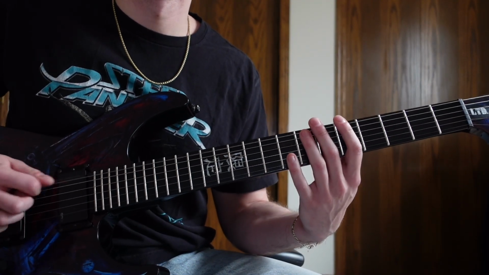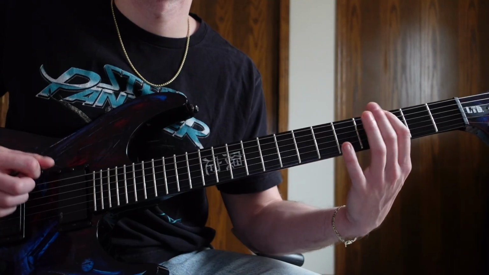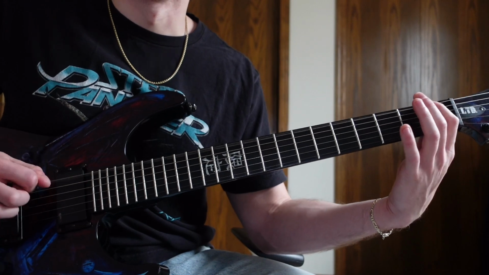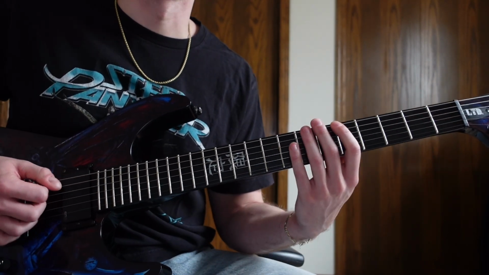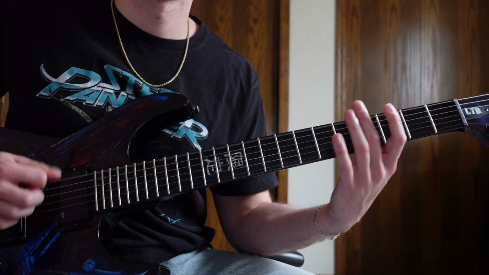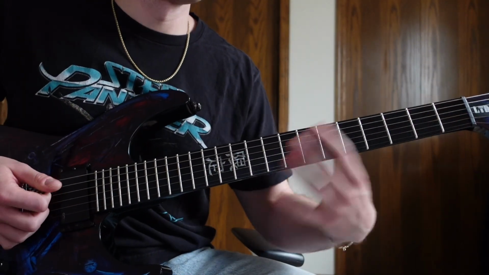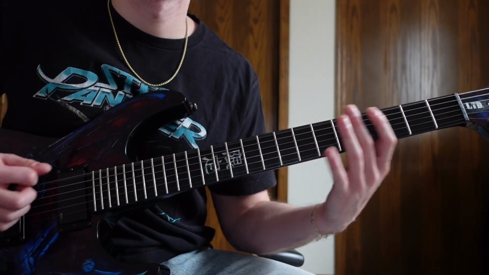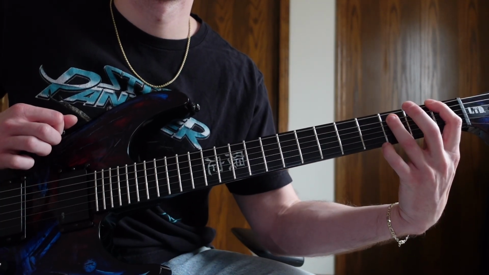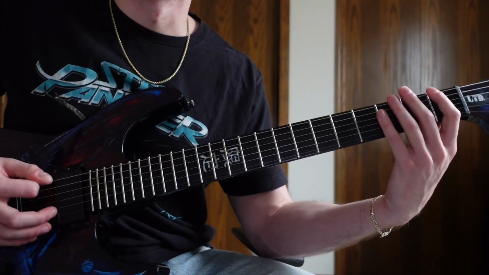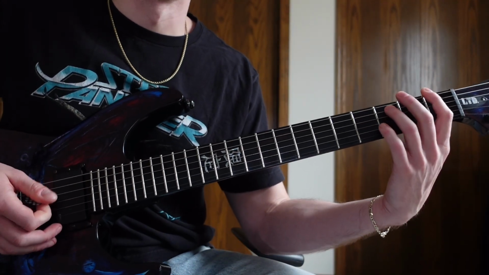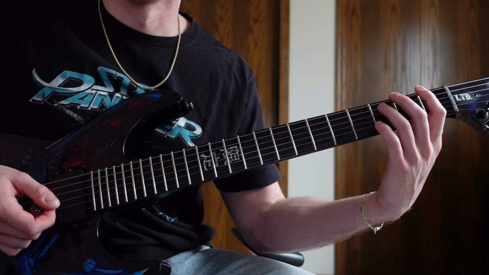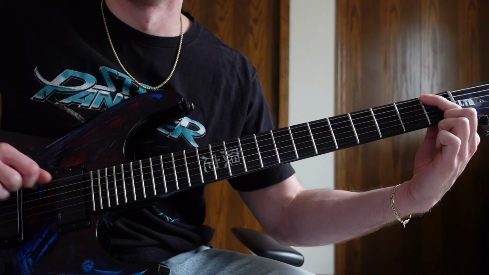So all together you got that, and that's just a 1, 3, 1 on your E. And then that riff repeats exactly the same. The only difference, instead of doing 1, 3, 1, we're just playing the 1st fret. Now you can get the power chord in if you want, to make it sound a little bit heavier, or you could just play the individual 1st fret note.